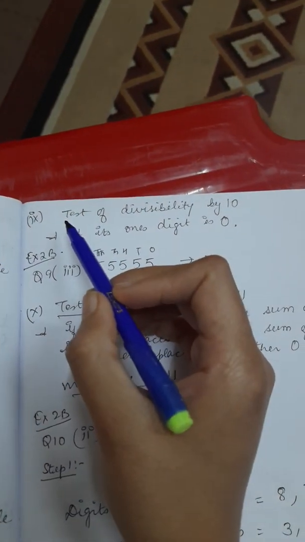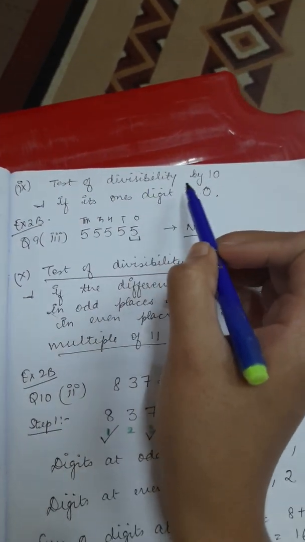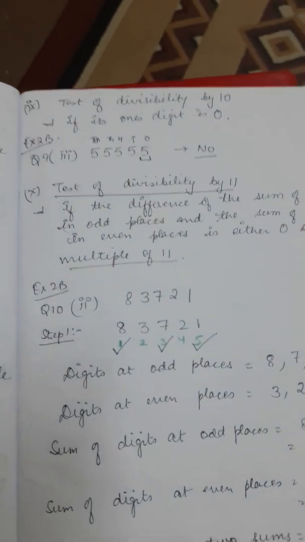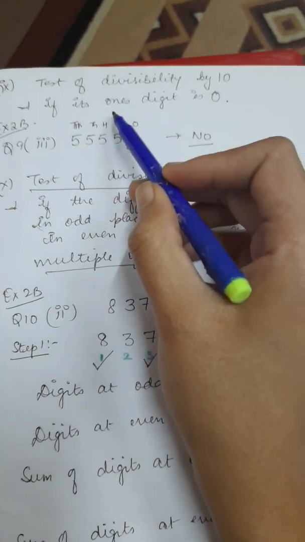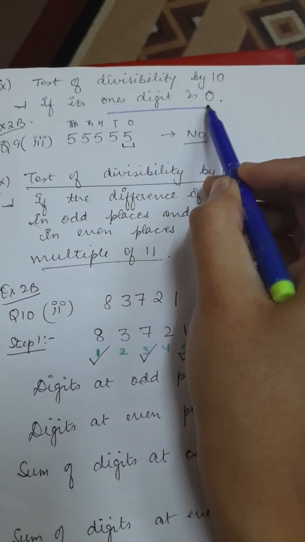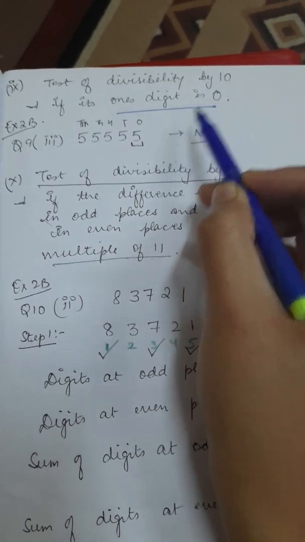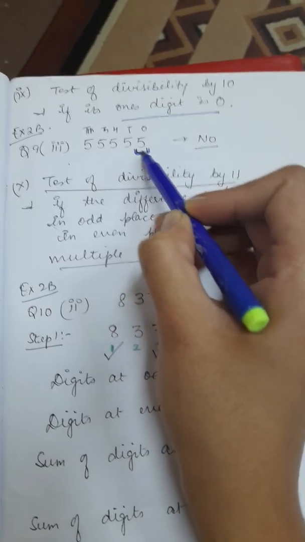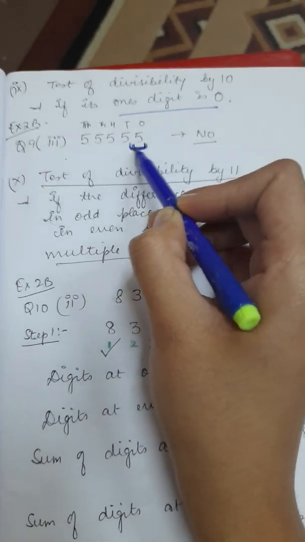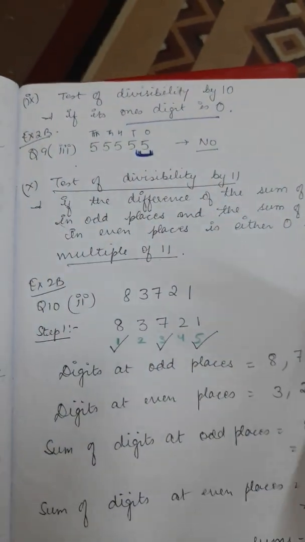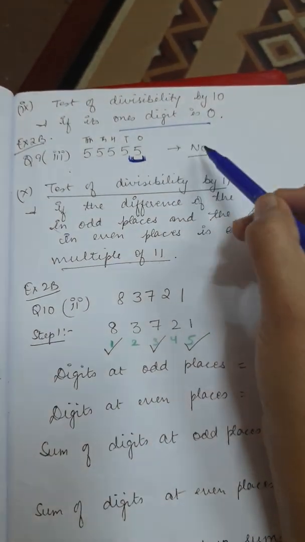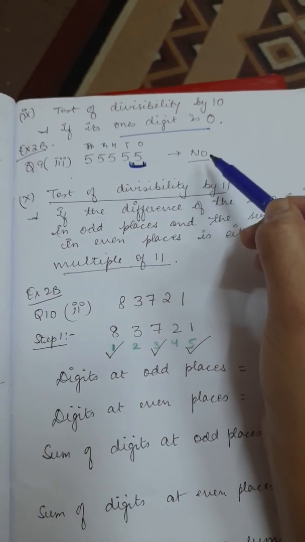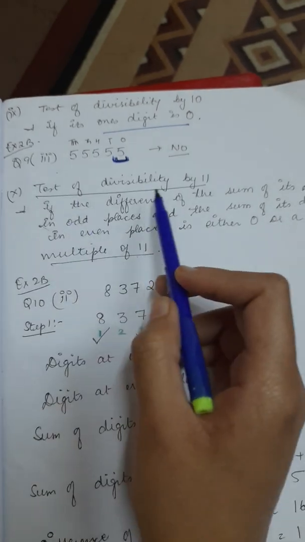Now, test of divisibility by 10. A number is divisible by 10 if its ones digit is 0. So, question number 9, third part, here this number at ones digit is 5. Therefore, this number is not divisible by 10. Then test of divisibility by 11.